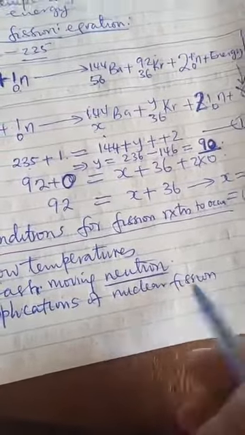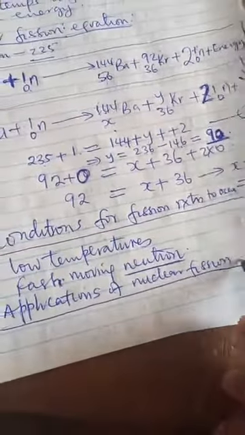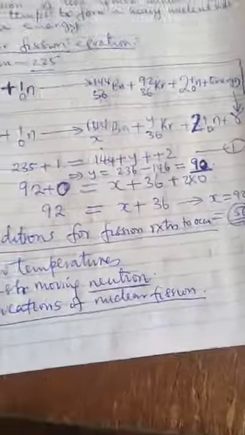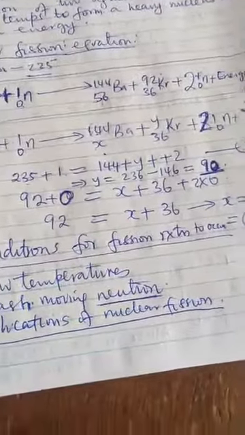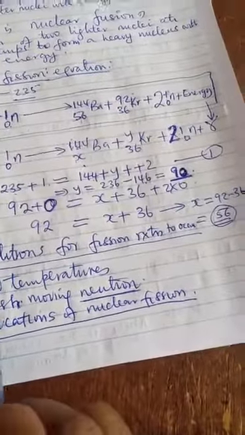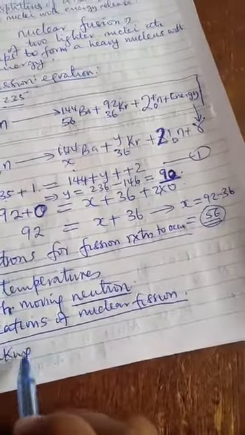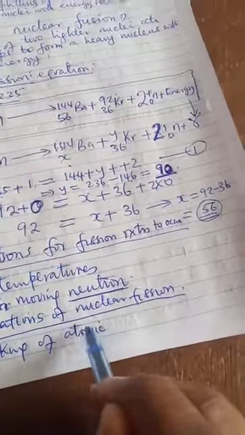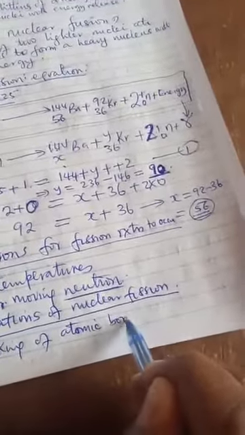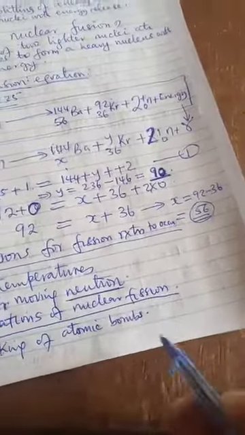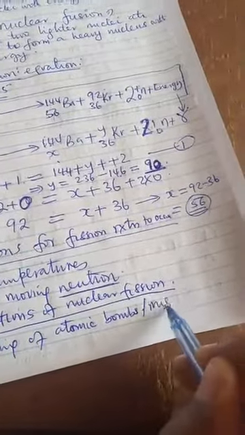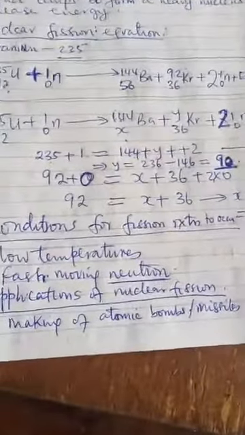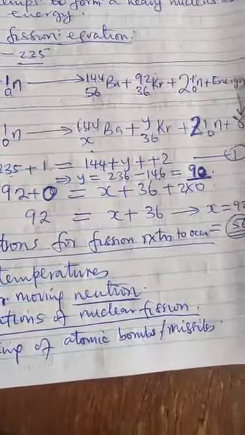Since we are saying it is a massive decay to lighter objects, it means it is used in making of atomic bombs. That's why bombs and missiles are able to destroy a bigger space.